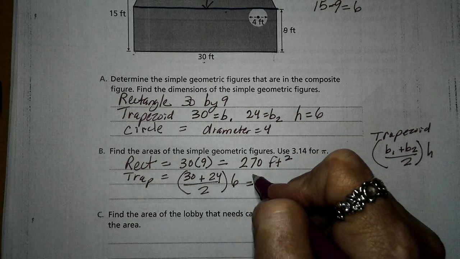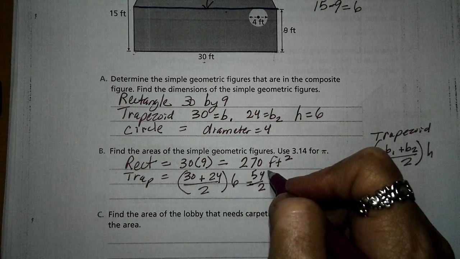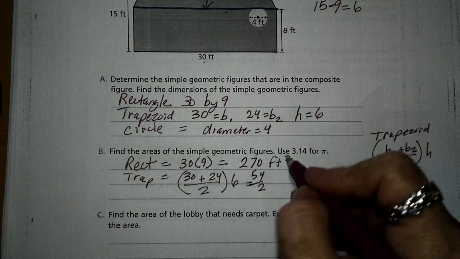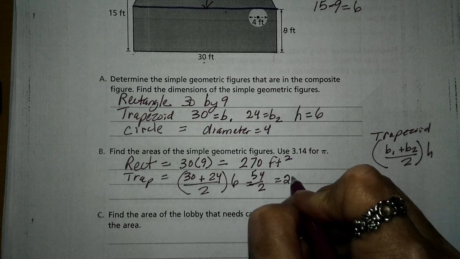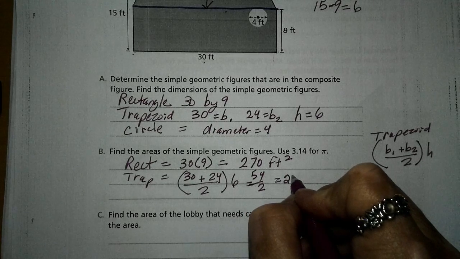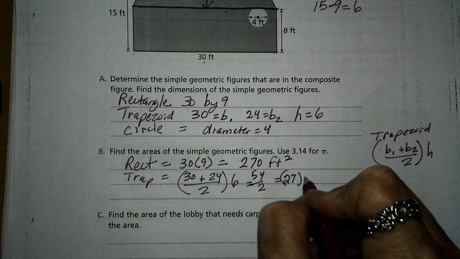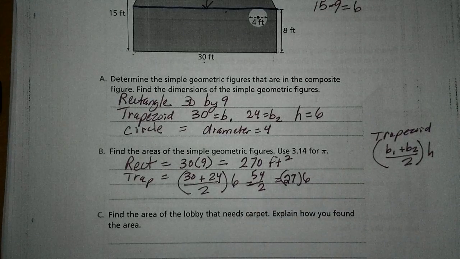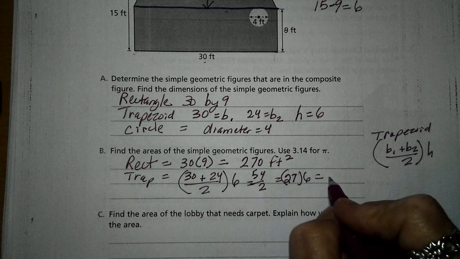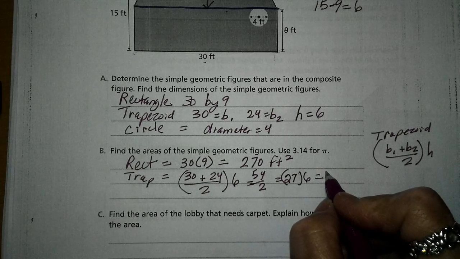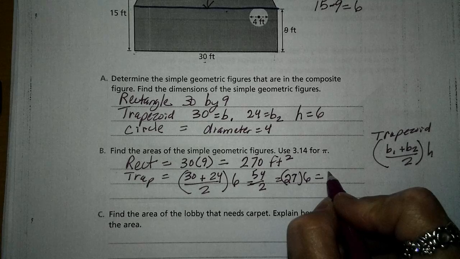So it's 54 divided by 2. Yep. Times 6. So what's 54 divided by 2? 27, yep. 27. And then we're going to times that by 6. Yep.